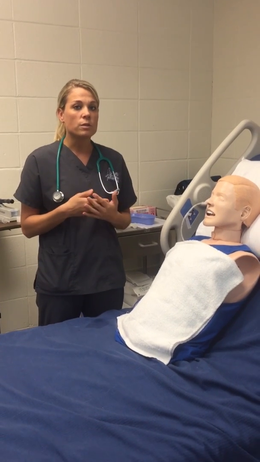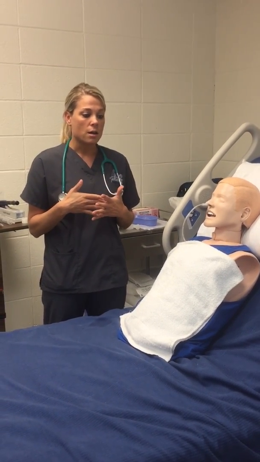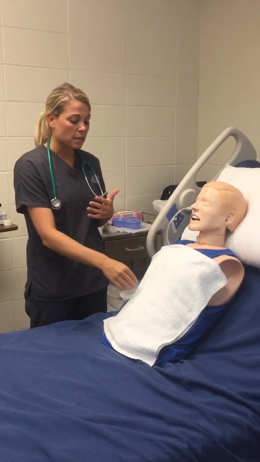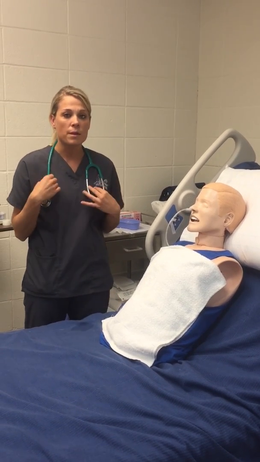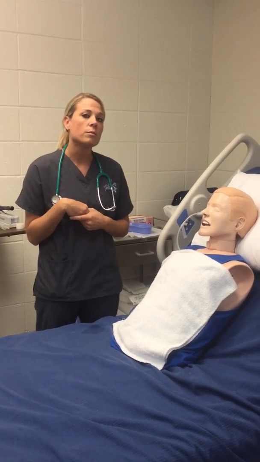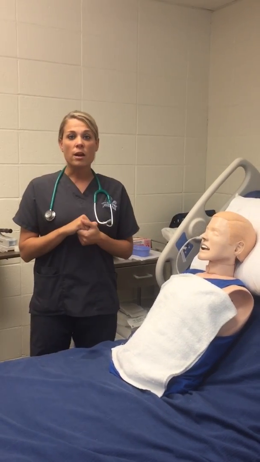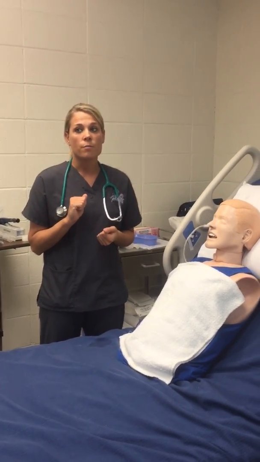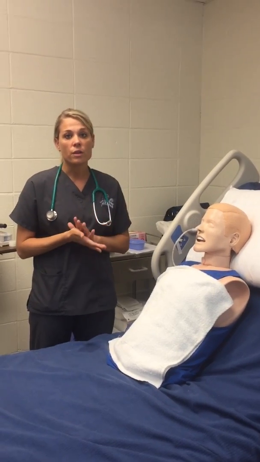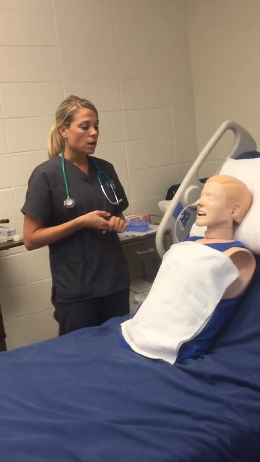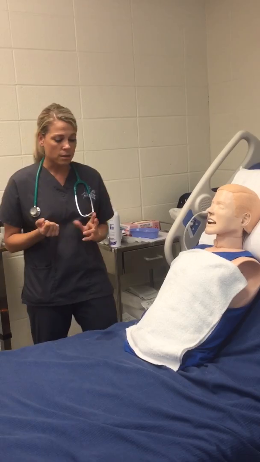So the first thing I would do is assess my patient by assessing all 4 quadrants of his abdomen, listening for his bowel sounds, making sure they are normal. If he is on continuous tube feeding, I would stop that and wait 30 minutes before removing the NG tube. So all of that has been done.